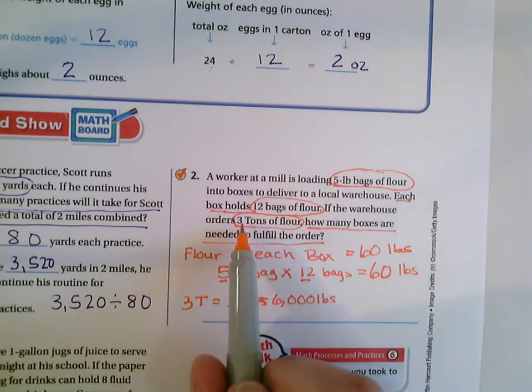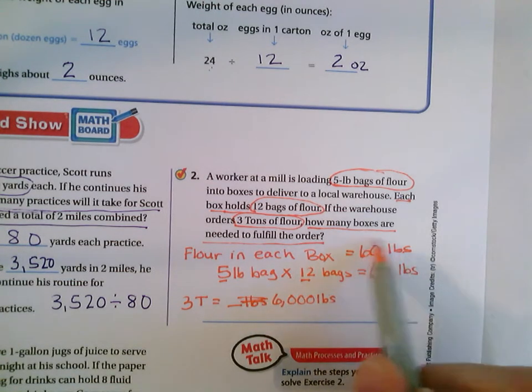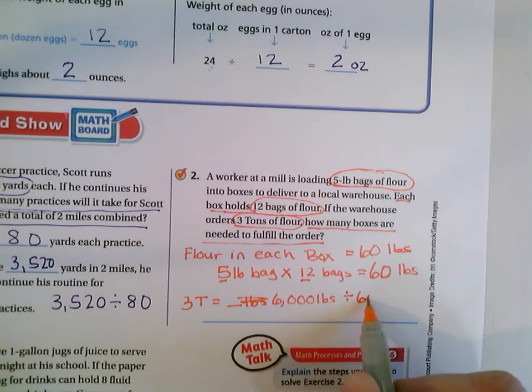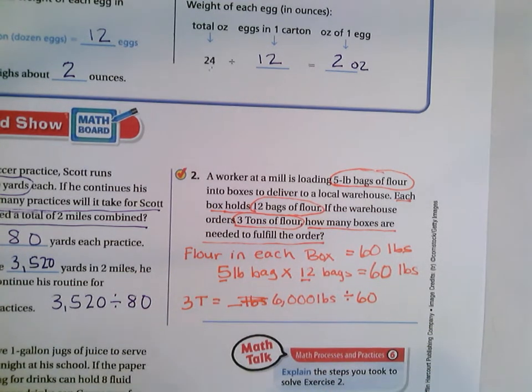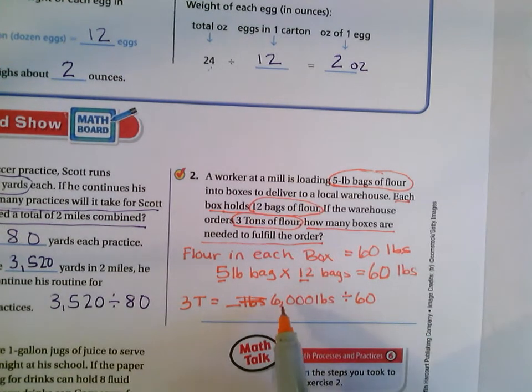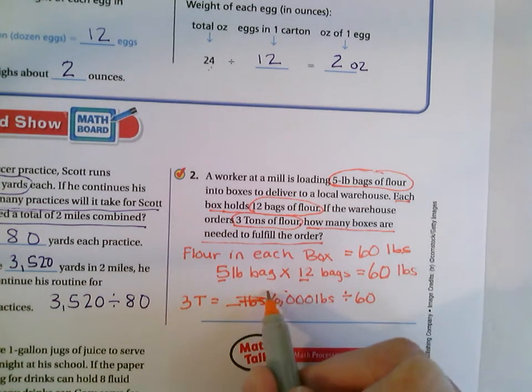The order is for 3 tons of flour, and we figured out that 3 tons of flour is 6,000 pounds. How many boxes? So how many 60s do I need to get to 6,000? So I'm going to do 6,000 pounds, and I'm going to divide it by the 60 pounds in each box. So 6,000 divided by 60. You can do a basic fact, 6 divided by 6, and then I have a 0 over here and cross off a 0 there. So that would be my trick.